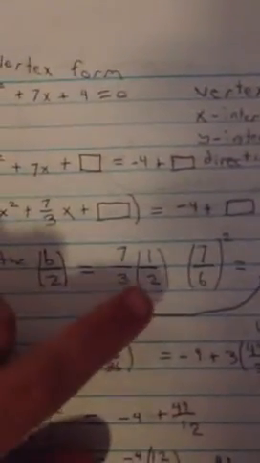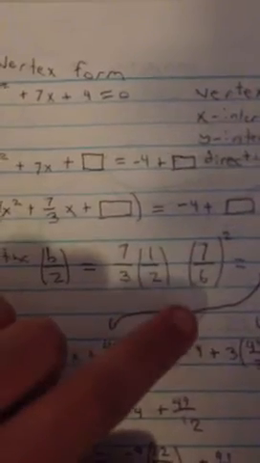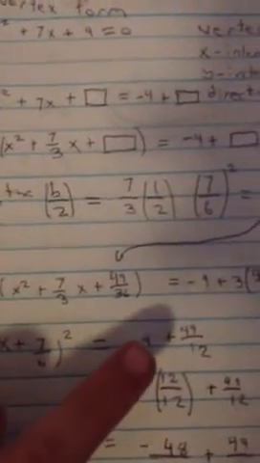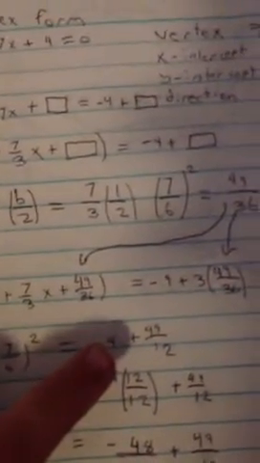which is 7/3, over 2, and then you would get 7/3 times 1/2, which equals 7/6, and you're going to have to square that in order to solve for the third term, or the c term, which is going to be 49 over 36. The next step would be to put that into the equation, getting 3 times the quantity of x squared plus 7 over 3 x plus 49 over 36 equals negative 4 plus 3 times 49 over 36.